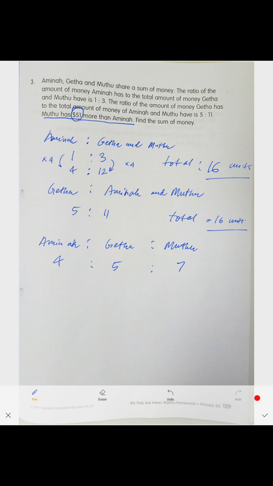Okay. Muthu has 7 units. Amina has 4 units. The difference is 3 units. And 3 units is 51 more than Amina. 51. Alright? So 1 unit is 51 divided by 3, which is equal to $17.